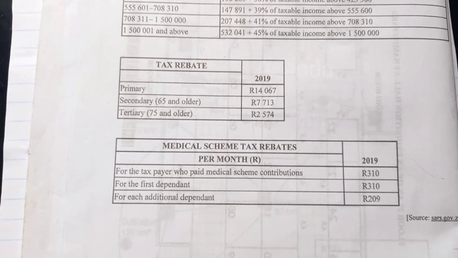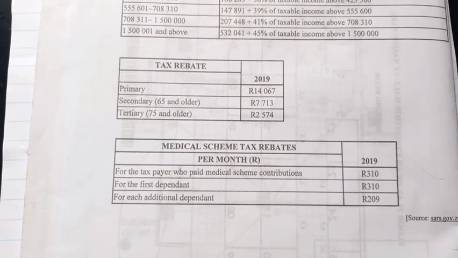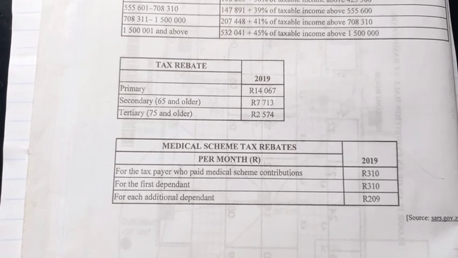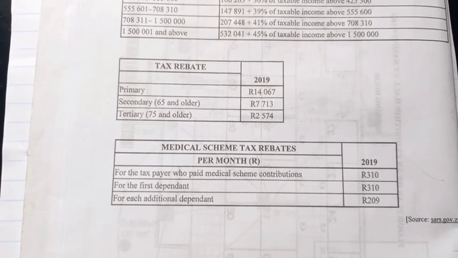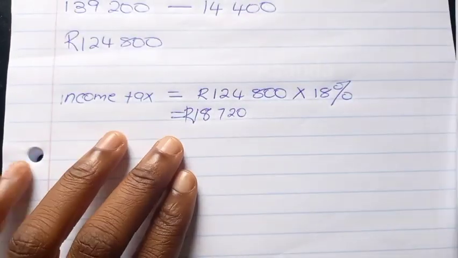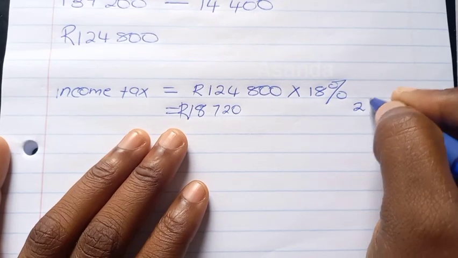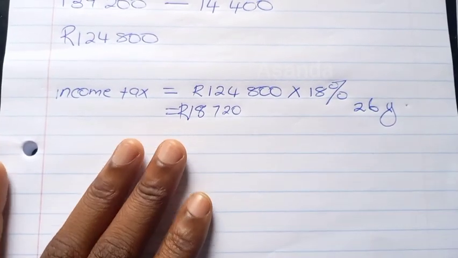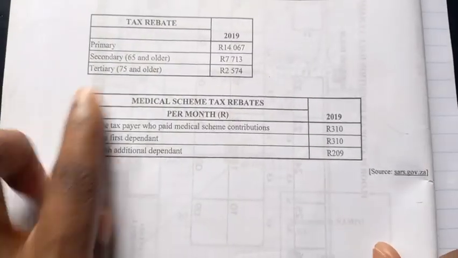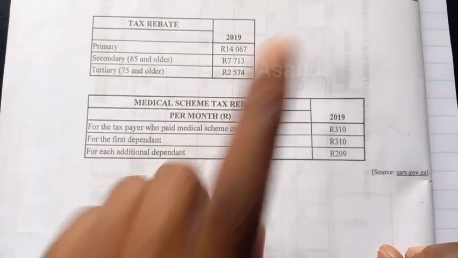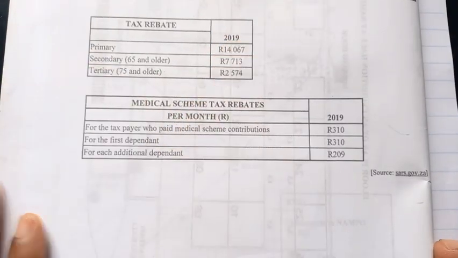So we're going to do 3 calculations. We're going to say Sally is 26, then Sally is 66, and then Sally is 76, and we're going to see what differences there are on her income. First, Sally being 26 years old. Sally is under the age of 65, so she falls under primary only. So we're going to minus this discount.